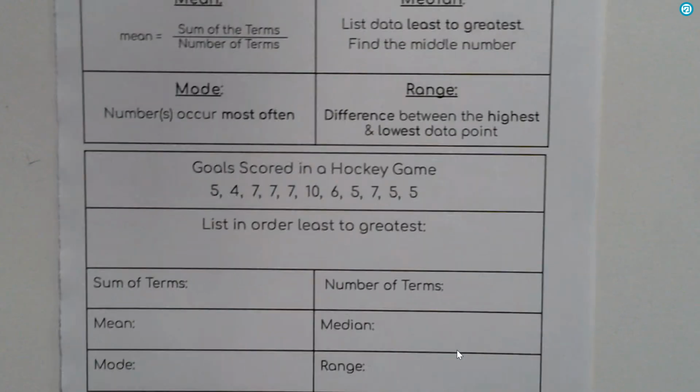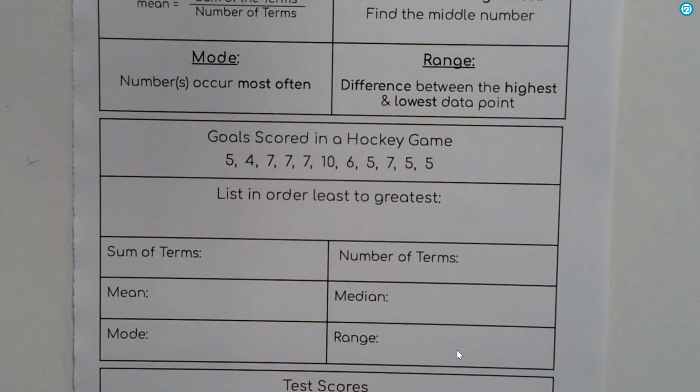So the first problem we have here is goals scored in a hockey game. This is just made up data, to be quite honest. First thing that we are going to do anytime we get a set of data is put it in order. As I put my data in order, I like to list it and cross off to make sure that I use all of my numbers. There's a note sheet on your desk already.